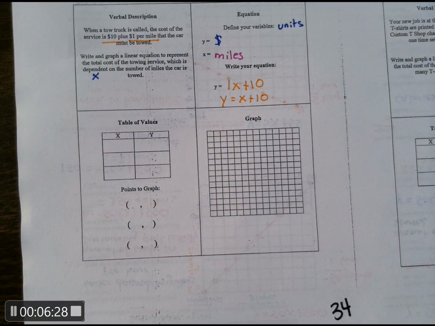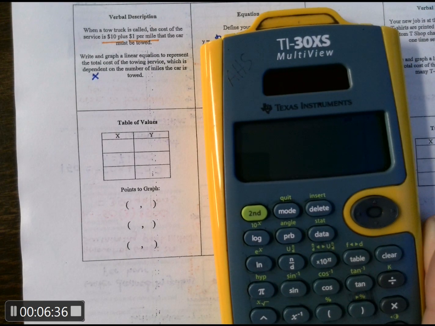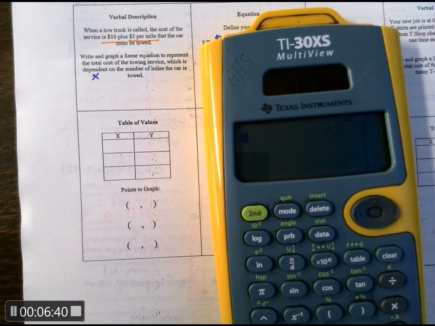Okay? Alrighty. So now we're going to do our table of values, which requires your calculator. Okay? So you will want this yellow calculator. Let me make sure that we can see it okay.